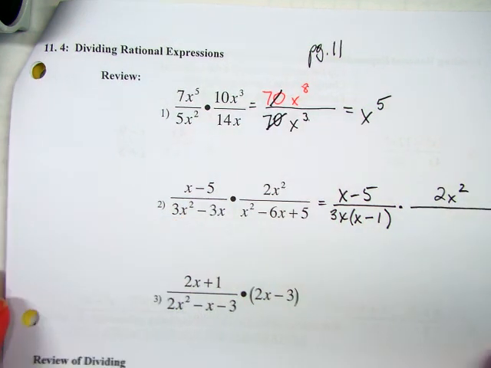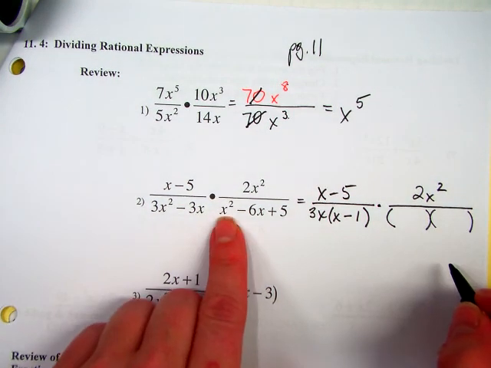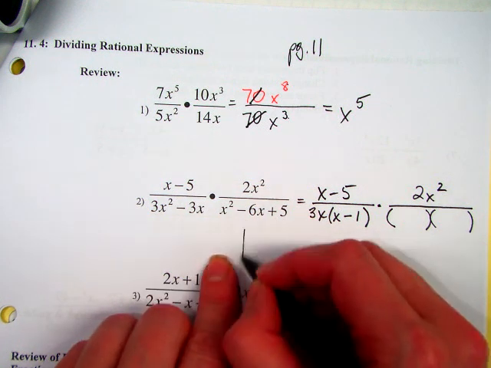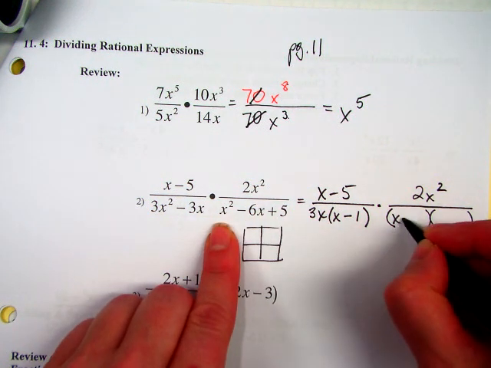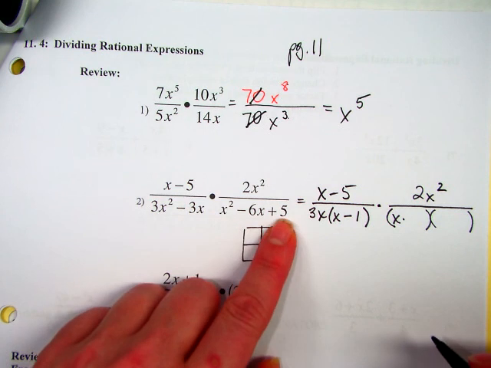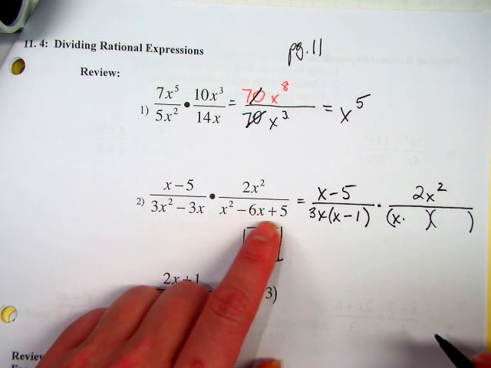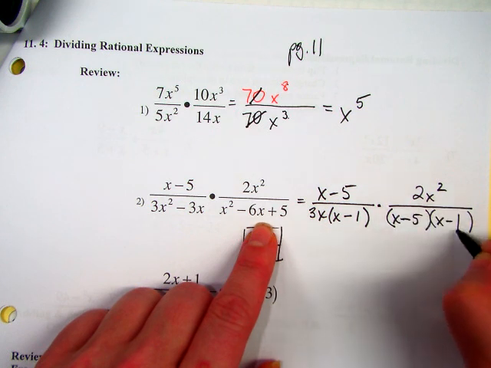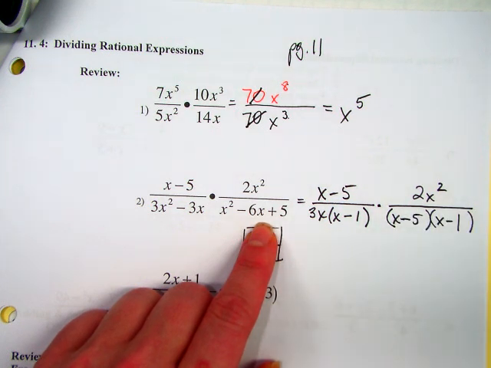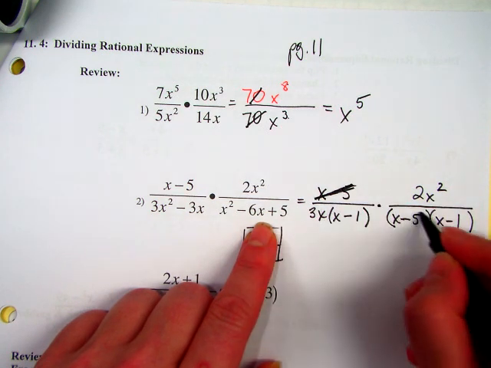Did anyone get a chance to even start thinking about the box here for this one? So this would be the box. It will be x minus 3. Because it has to multiply to 5, add to negative 6. Negative 5 and negative 1. Good job. Now what's going to cancel? X minus 5, x minus 5.